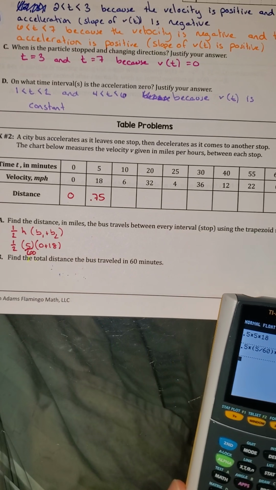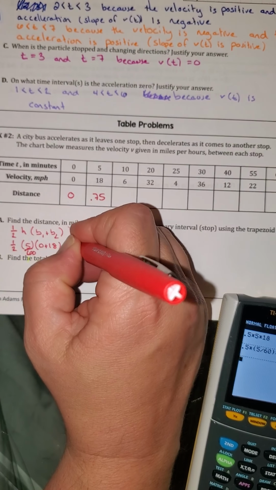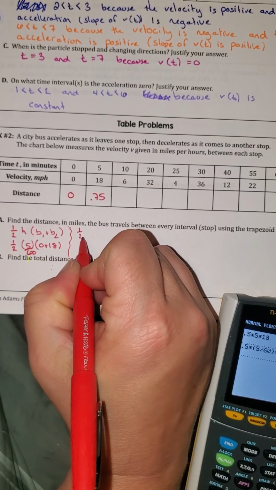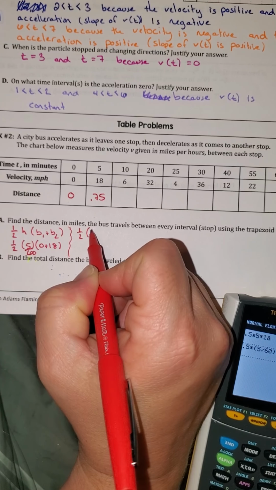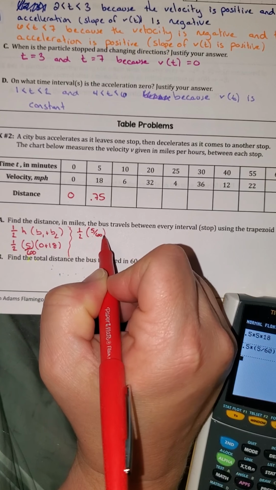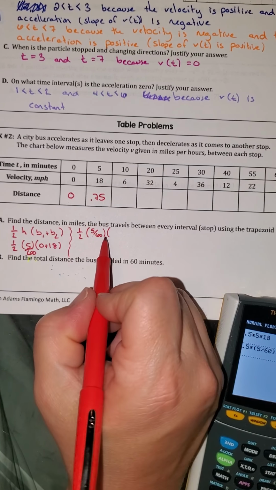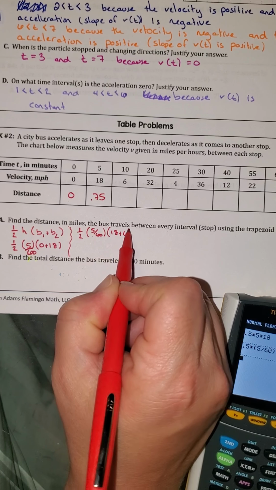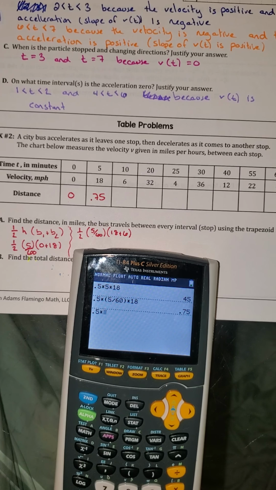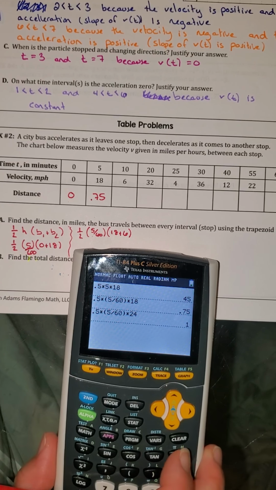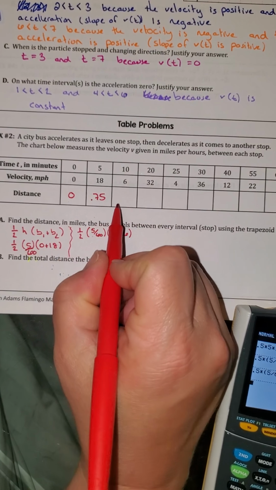All right, so the next one. This one would be 1/2, and then from 5 to 10, we're going 5. So this time I'll get it right and do 5 over 60. And then it would be 18 plus 6 for our bases. Okay, so we have 0.5 times 5 divided by 60 times 24. So you get 1. So then it goes a mile.